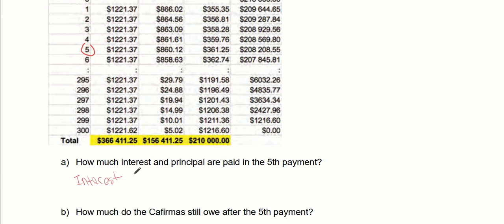The interest for the fifth payment is about $860.12. Now, what's the principal at the fifth payment?